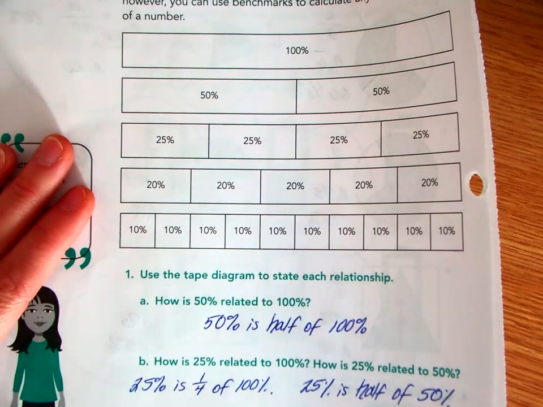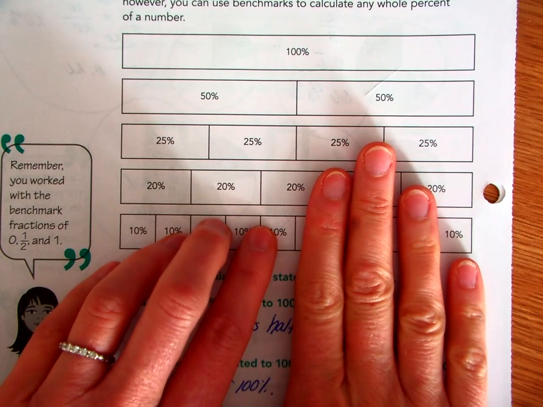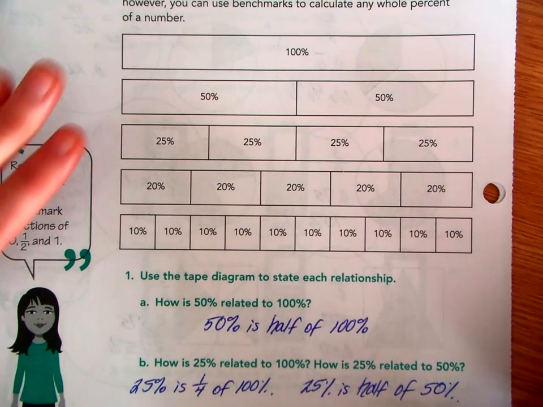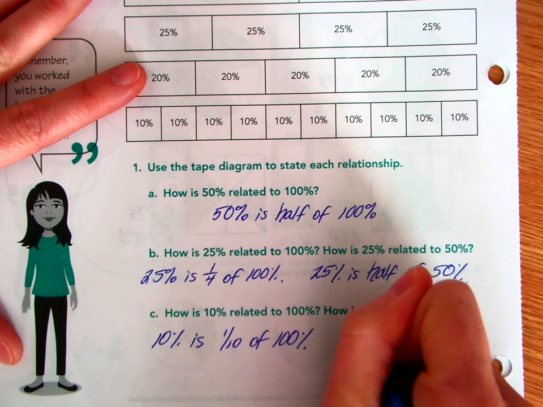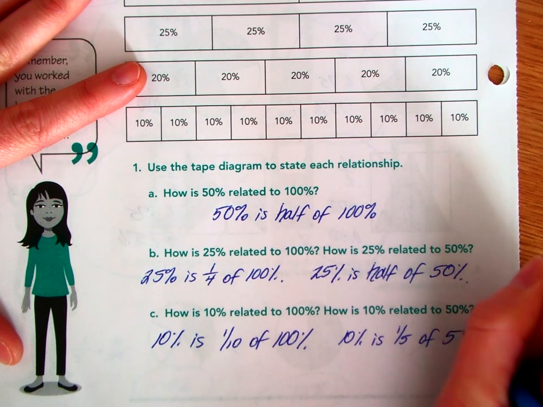How is 10% related to 50%? How many of these does it take to create this? 10% is 1/5 of 50%.